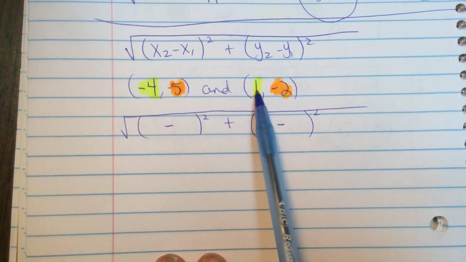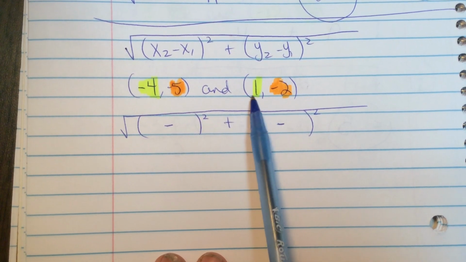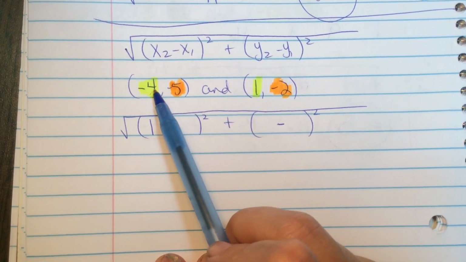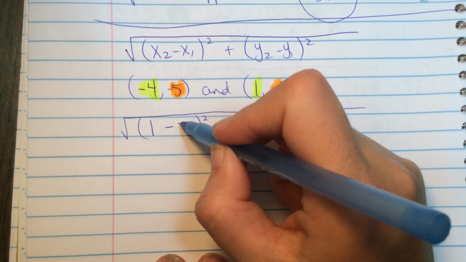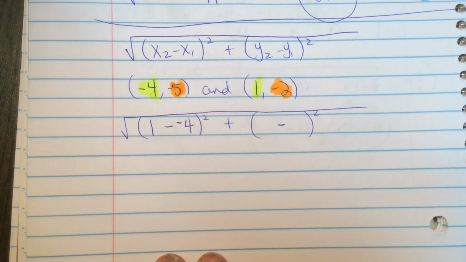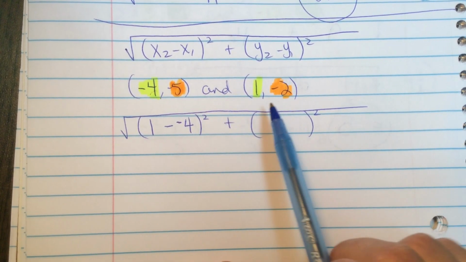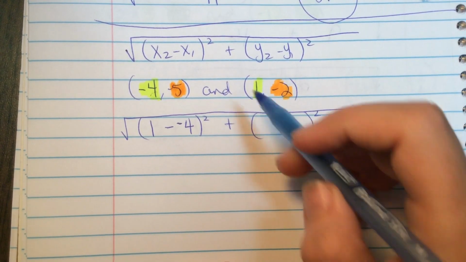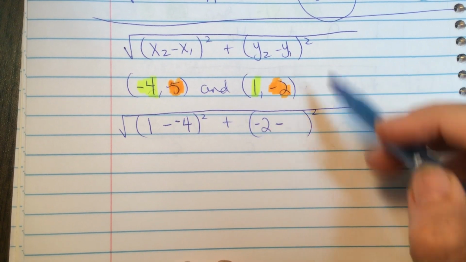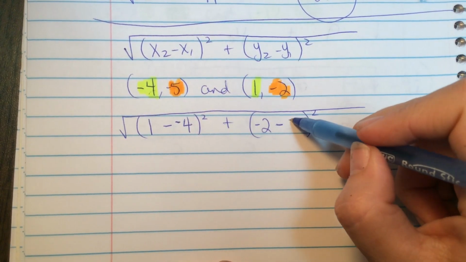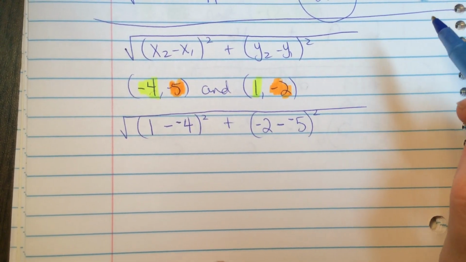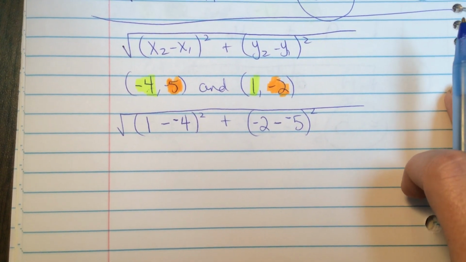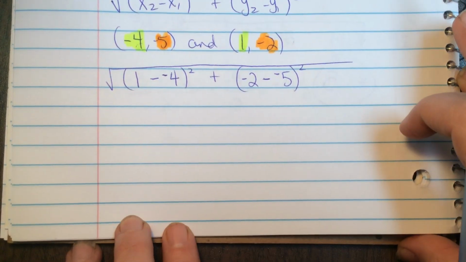So x2, which is my second x number, so 1, minus x1, and then I have y2, which is my second y number, minus -5, which is my first y number, y1. So I have a lot of negatives here, which is good. We need to practice negatives.